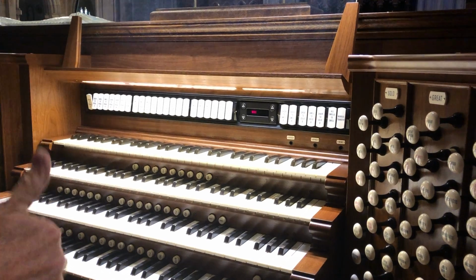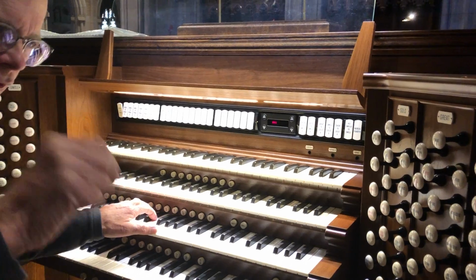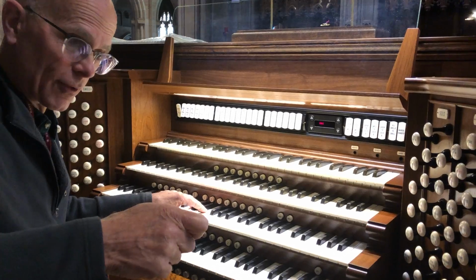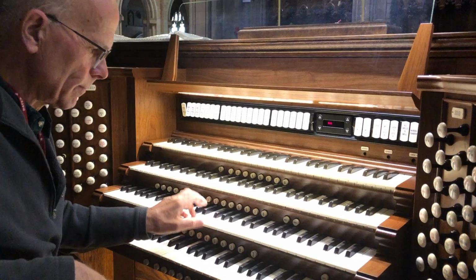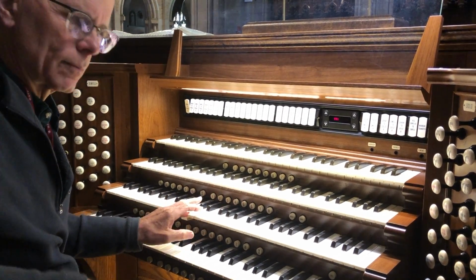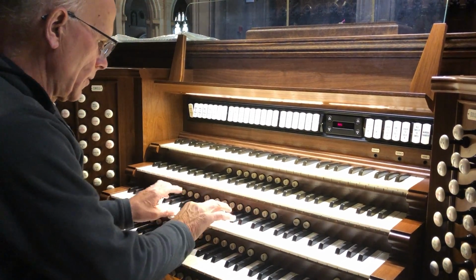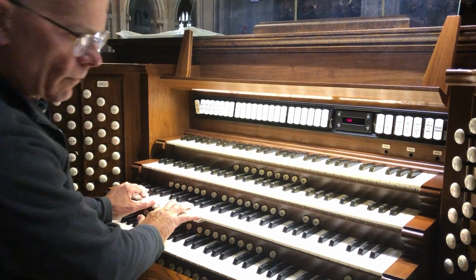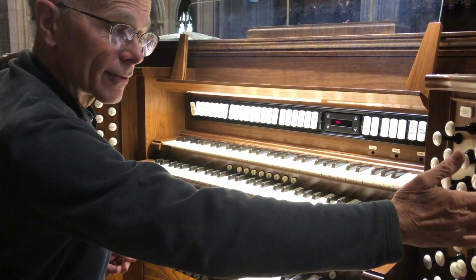And you might remember reed stops on the organ have a vibrating reed that's made of brass, a very, very thin little piece of brass that when wind goes in the toe hole of the pipe, it sets that little piece of brass vibrating, and the rest of the pipe serves as a resonator for that vibrating reed. So it's an 8-foot trumpet. If I have it playing even up and down an octave, it's a nice sort of middle of the road trumpet, not super bright, not super dull.